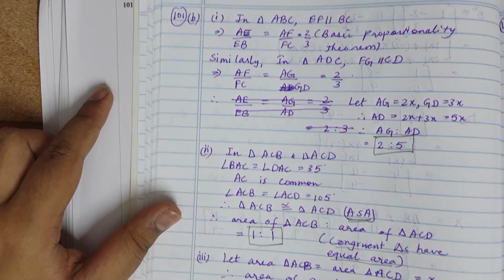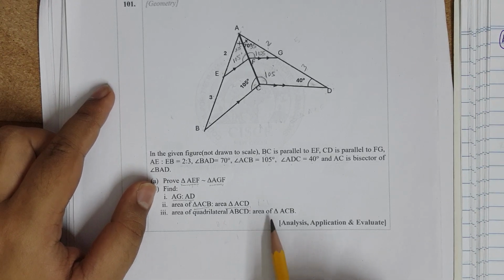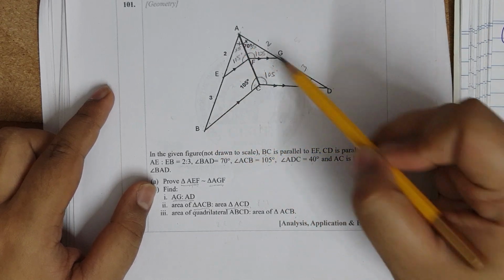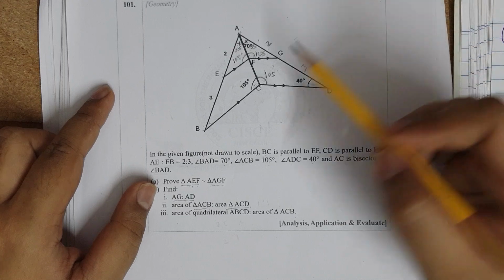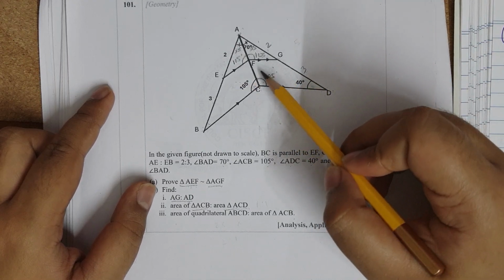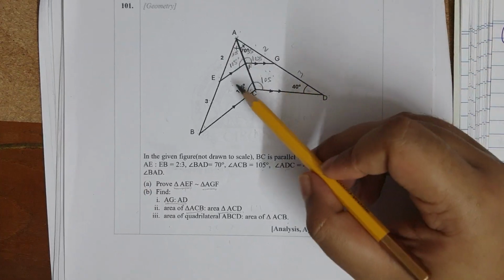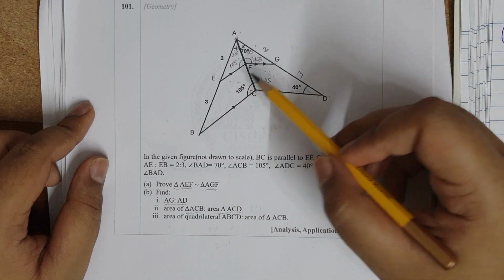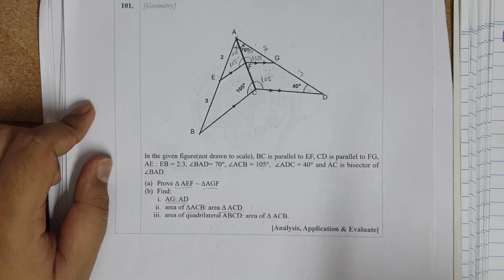Then let's look at the ratio of area of quadrilateral ABCD is to area of triangle ACB. ABCD, this concave quadrilateral, is actually the sum of triangle ABC and ACD. Now I have proved that ABC and ACD have the same area, let's say x units, x units. So the full quadrilateral will have area 2x units. Therefore, area of quadrilateral 2x, area of triangle is x. So the ratio should be 2:1.